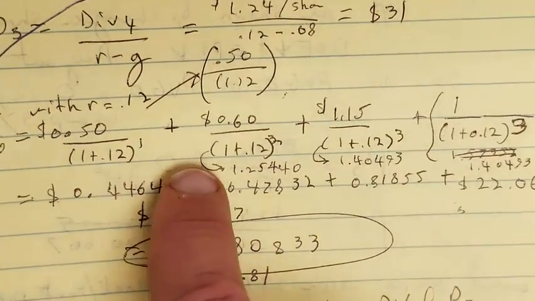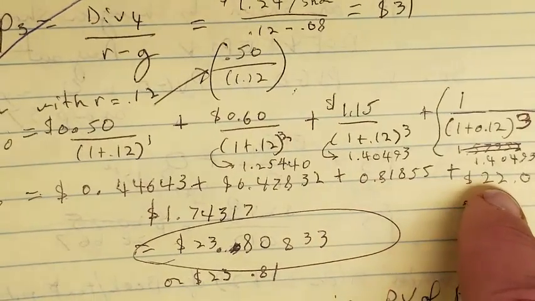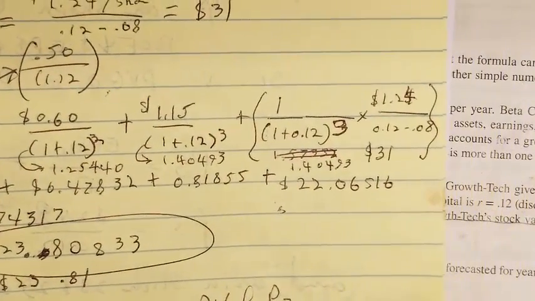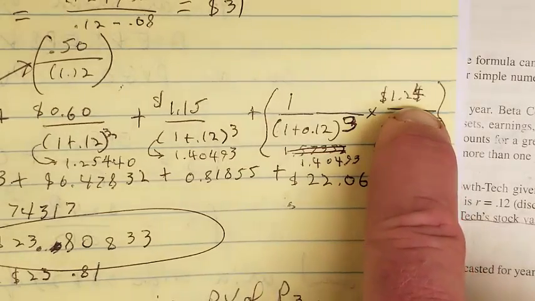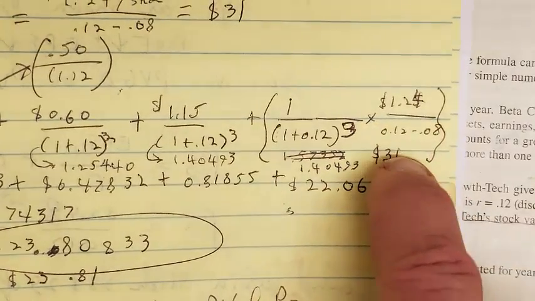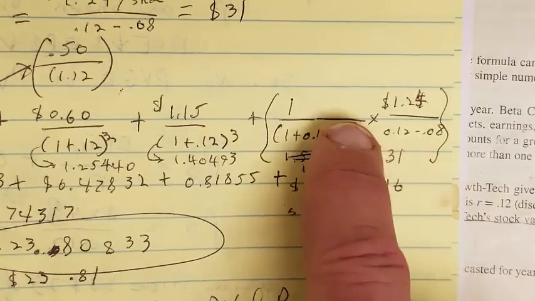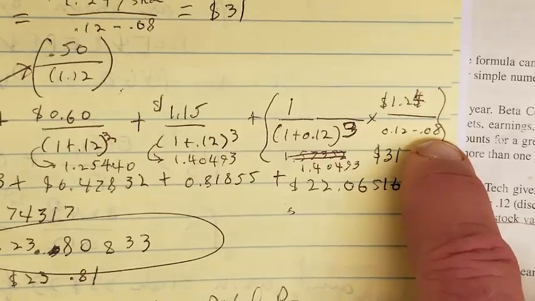Notice I added everything together here, the first 3 years, and then the fourth, which is basically the horizon model, where I take that year 4 dividend and use the constant growth rate. Once I get that, I discount it back.